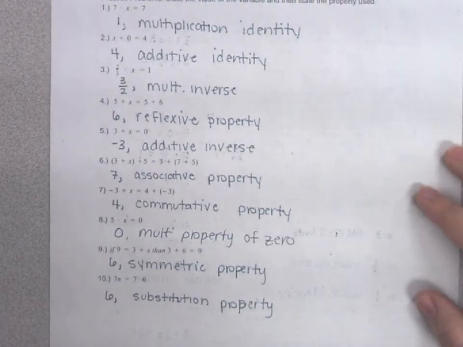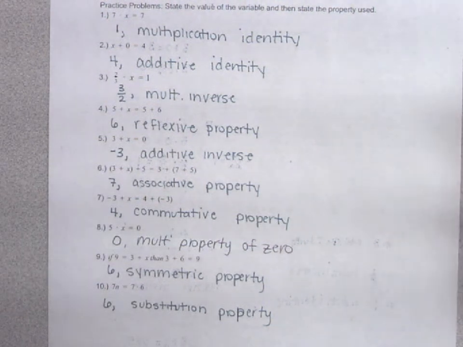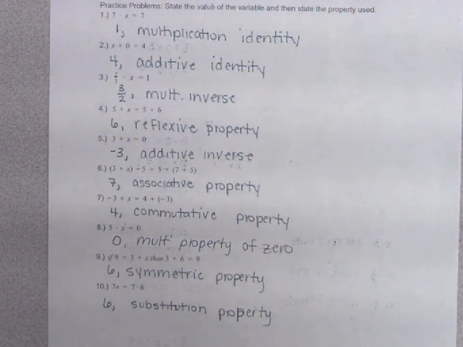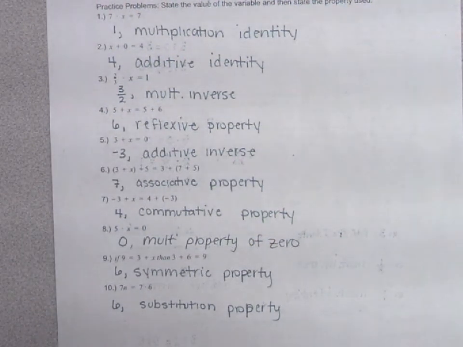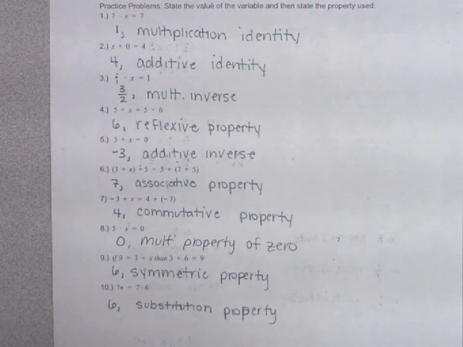The question is, can you see it? Can I zoom in? Ooh, that's as zoomed in as I can be. Okay. Well, I couldn't touch it. I'm running into it with my body. Okay. I really did use every property. I didn't double up on anything. I'm pretty impressed because I just made those questions up.